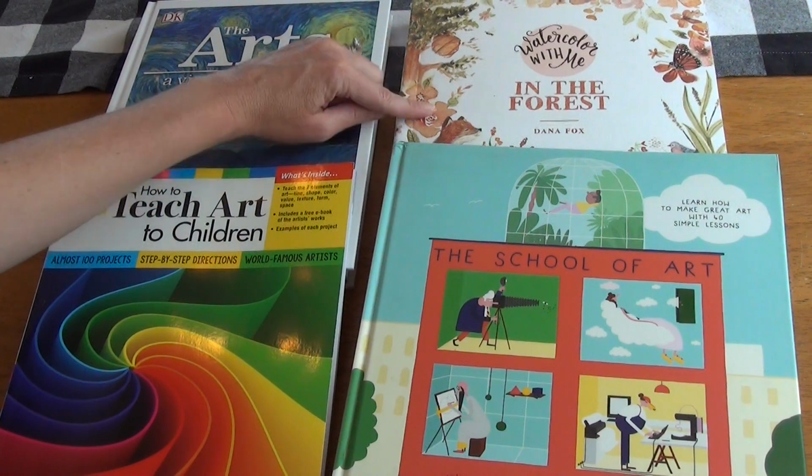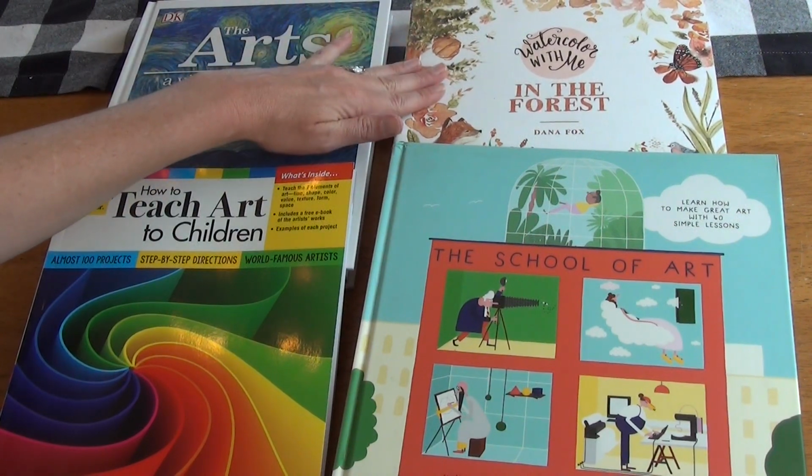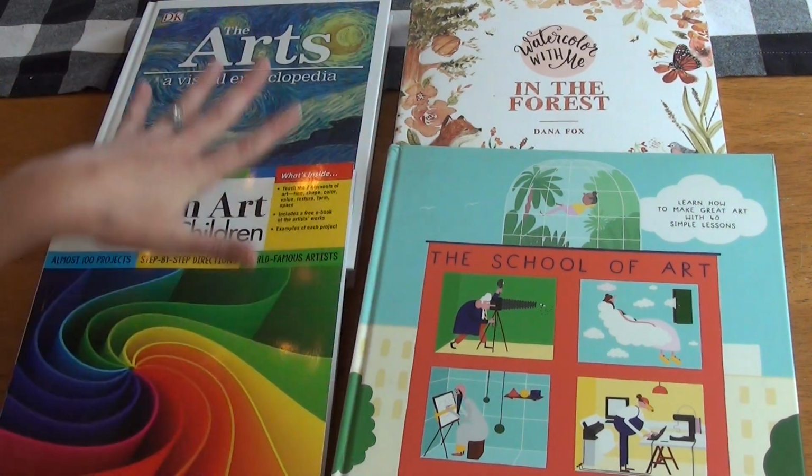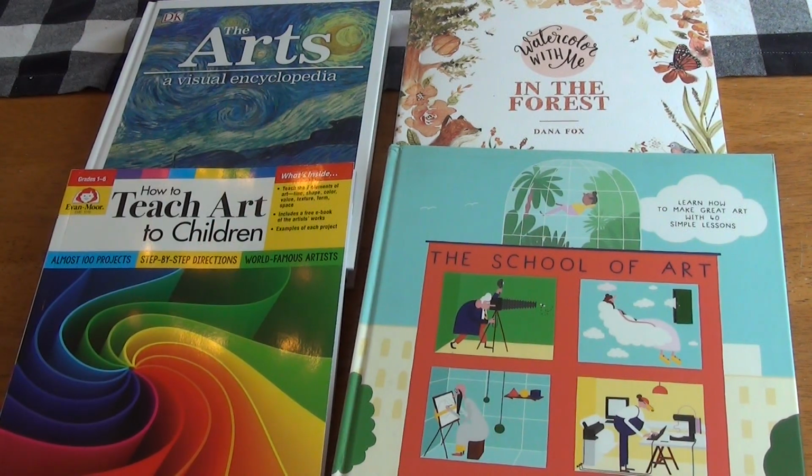And this book just looked so beautiful. I'm so happy I purchased that. But definitely check these out if you're interested in second grade art or even first grade art. I think if you have the time and the availability for adding that in, these resources would be definitely appropriate for that age.